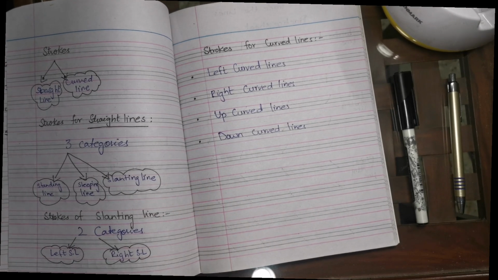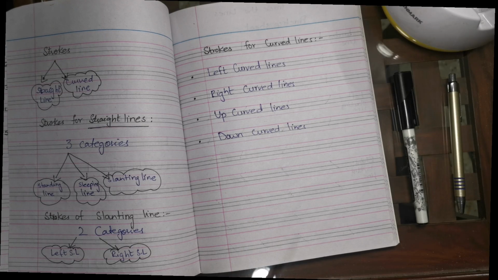Strokes. So strokes are divided into two categories. Number 1 is straight line and second is curved line. So straight lines are classified into 3 categories.